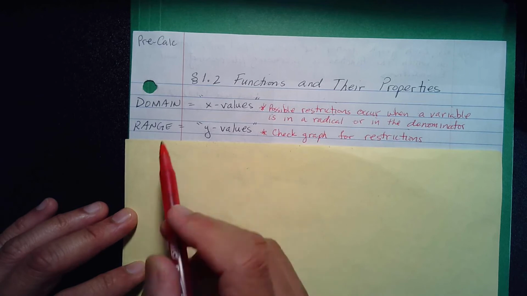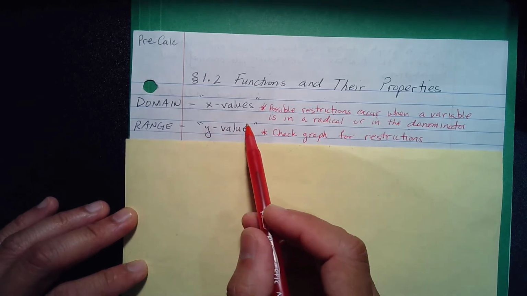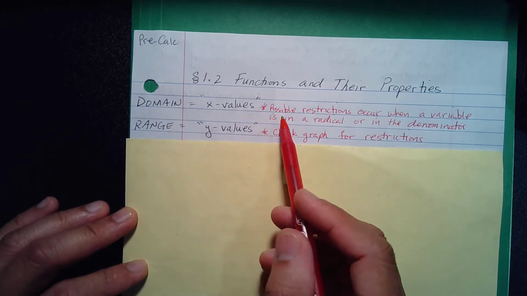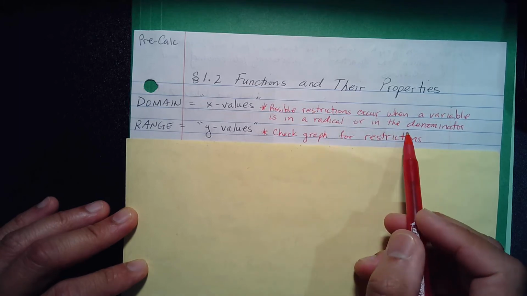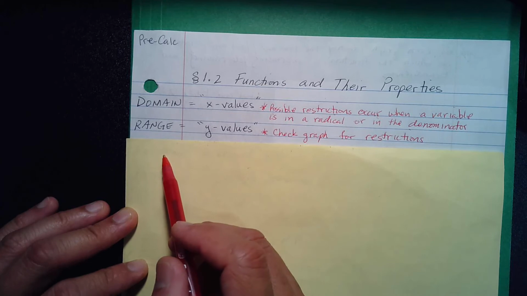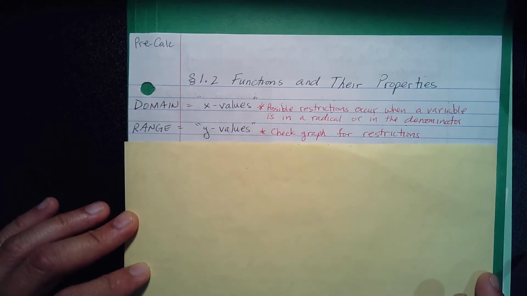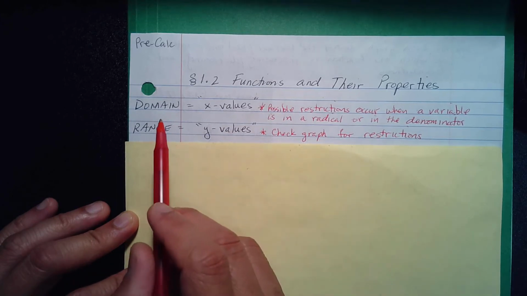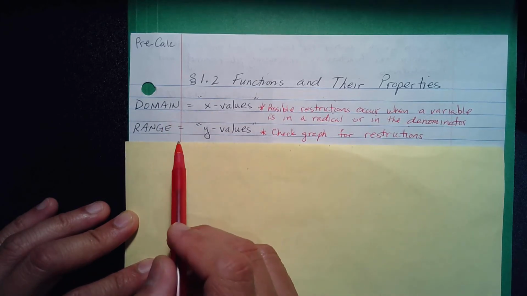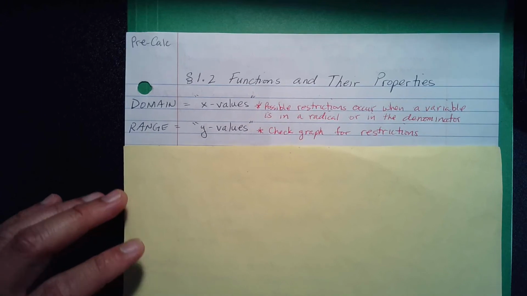Alright, domain, think x values, and possible restrictions occur when a variable is in a radical or in the denominator. Range, think of your y values. Check the graph for restrictions. So one more time, domain, x values, range, y values.